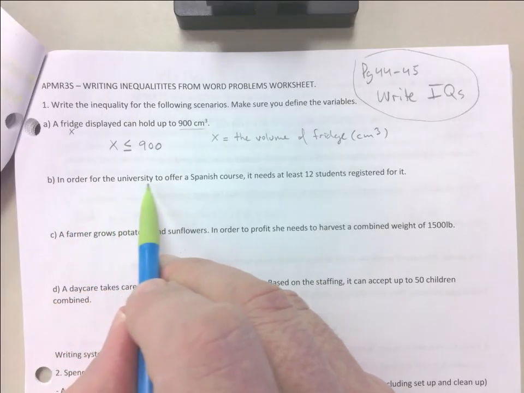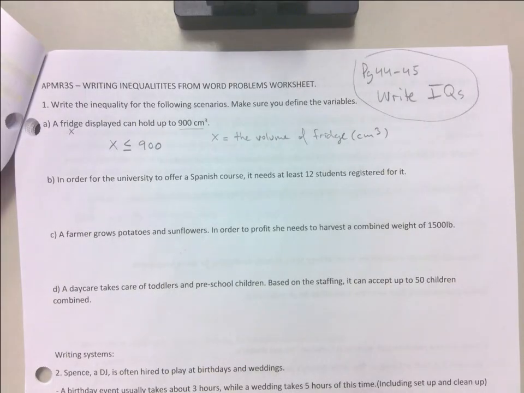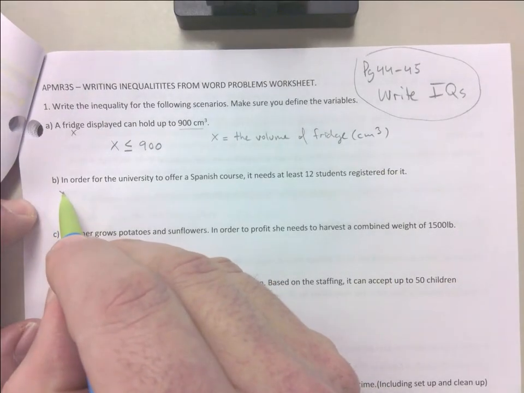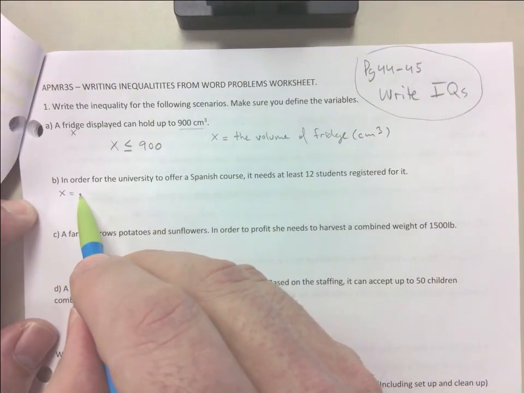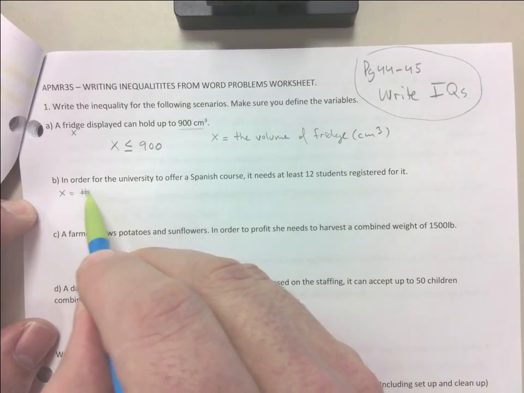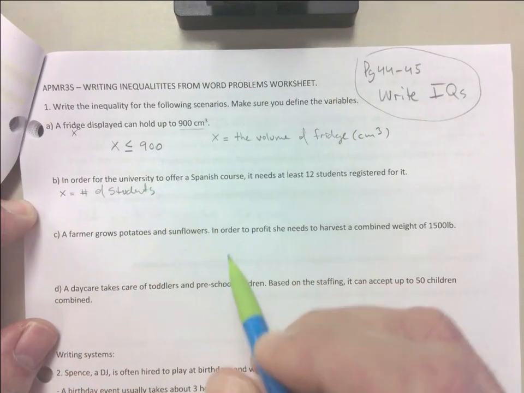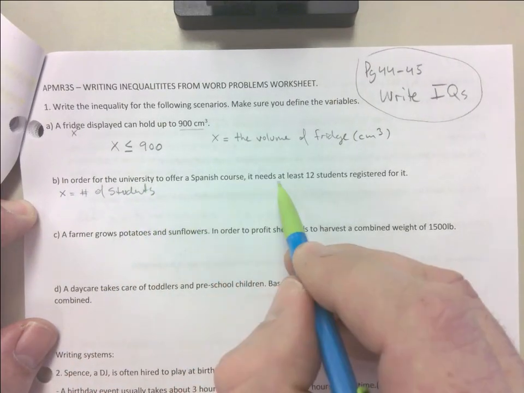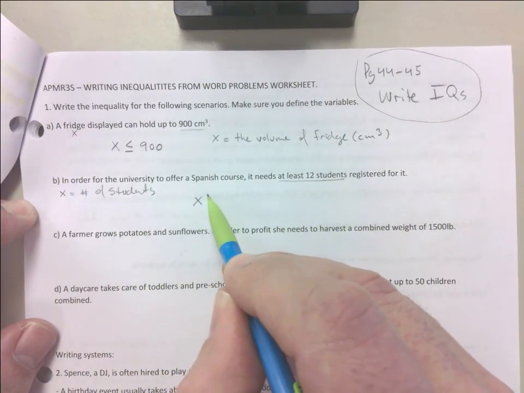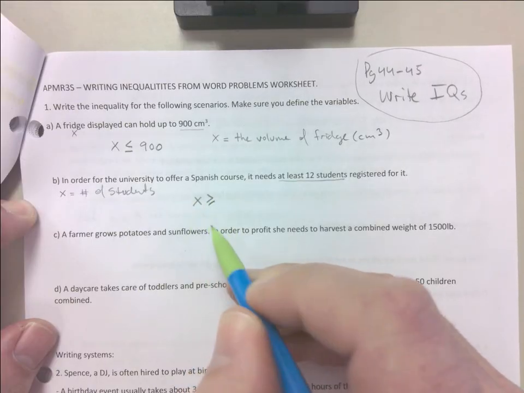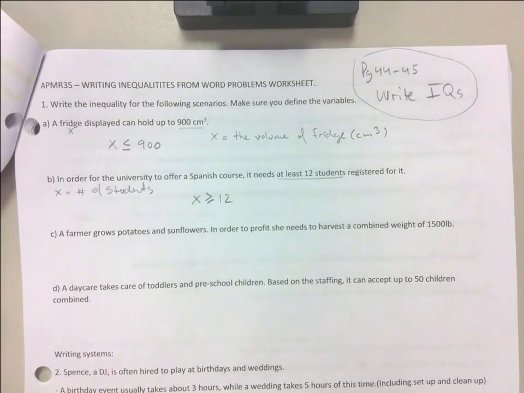In order for the university to offer a Spanish course, it needs at least 12 students registered for it. So, and you can use X, Y, whatever you want, but X would be the number of students. Okay, so it needs at least 12 students. So we need a number for X that is greater than or equal to 12. Okay, that's what you would put there.